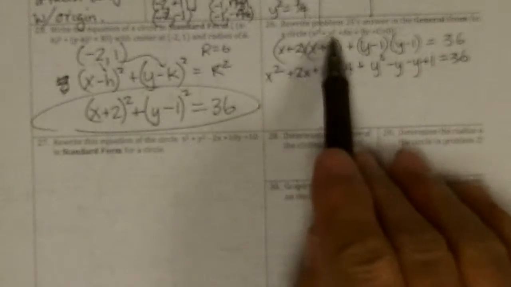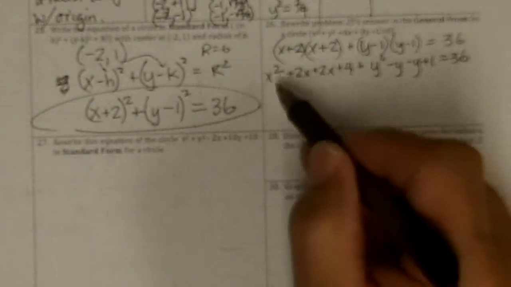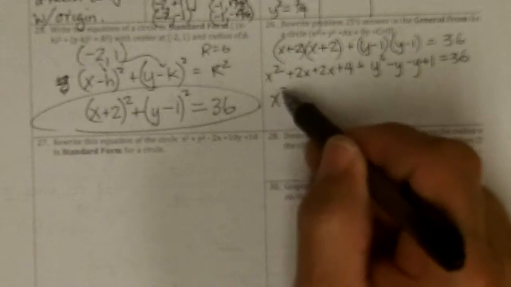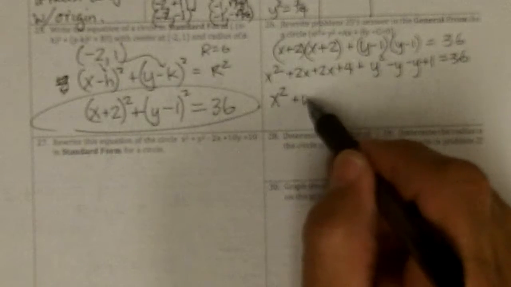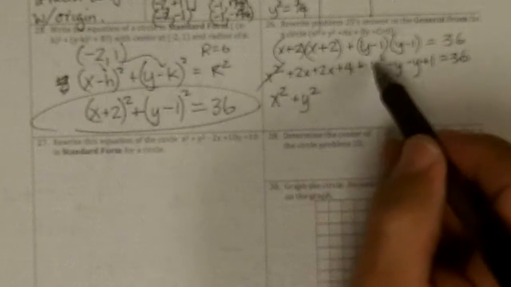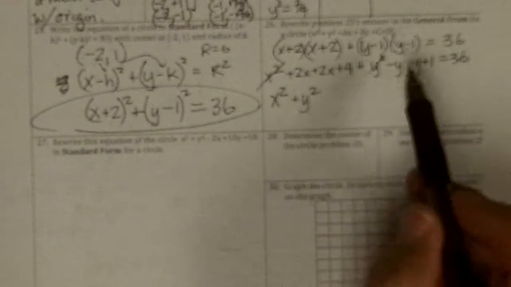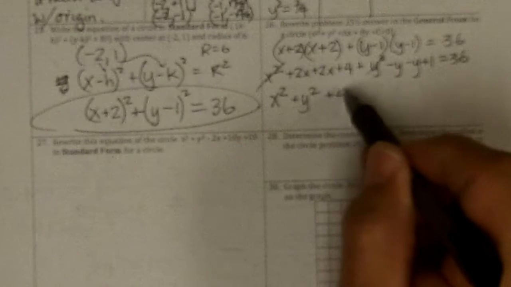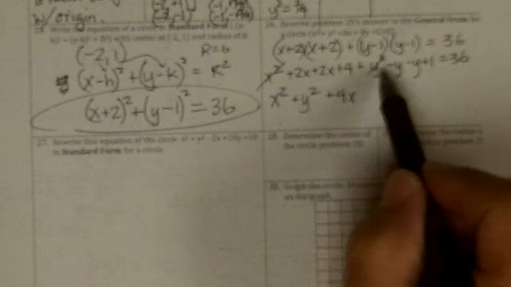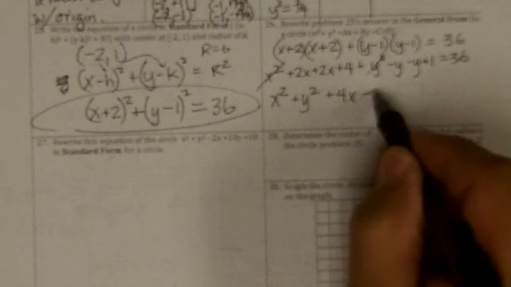Now I'm supposed to put them in this order with the 0 at the end, so I got to write the x squared first, then the y squared, then I got to write how many x's I have, and there's 4 of them. Then I got to write how many y's there are, and there's minus 1, minus 2 of them.